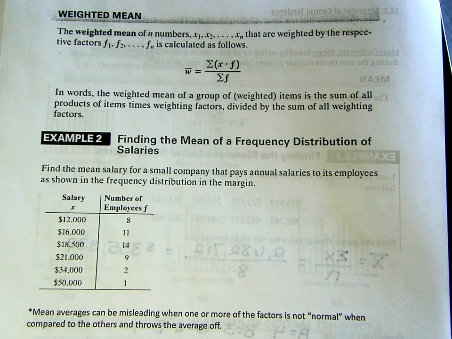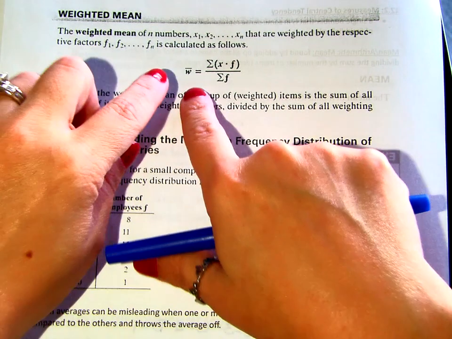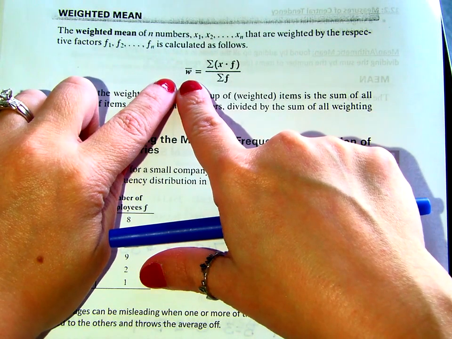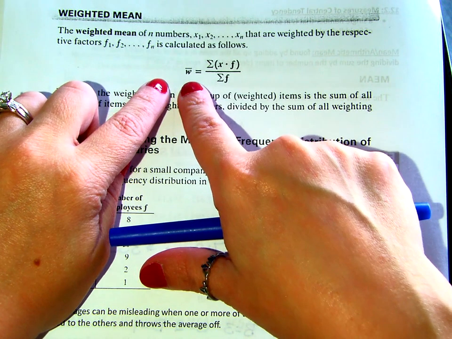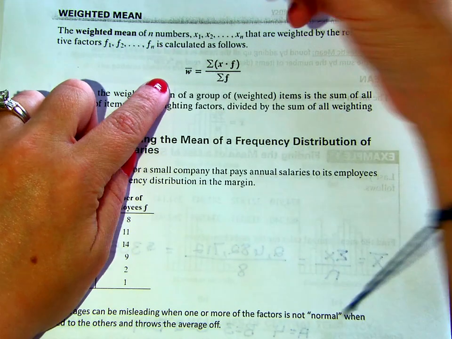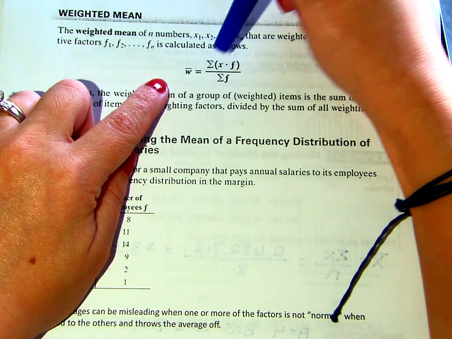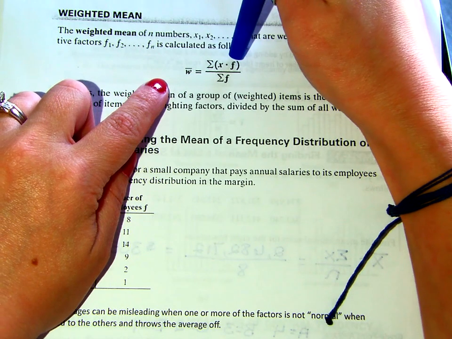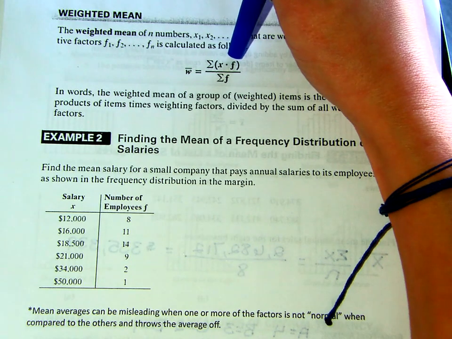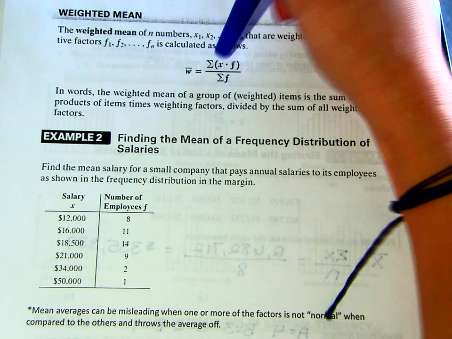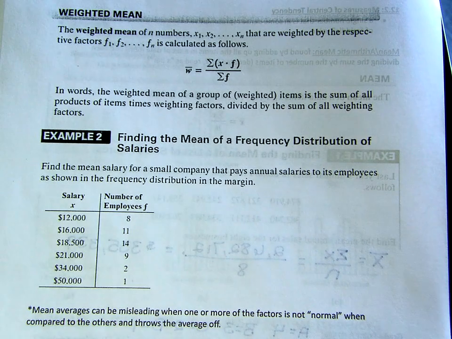So this W bar is what we just found. This W bar was our GPA, because what we did is we took our credits times the grade points that we earned, we added all of that up, and we divided it by the total. It works the same way.